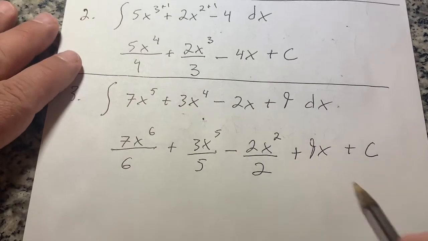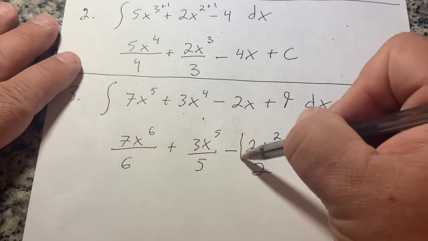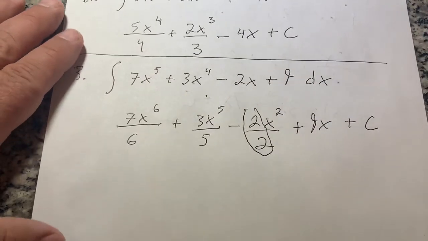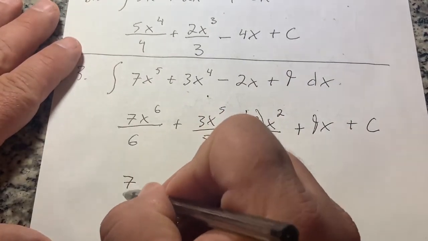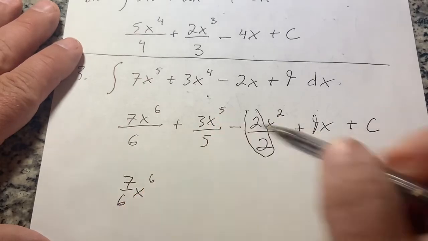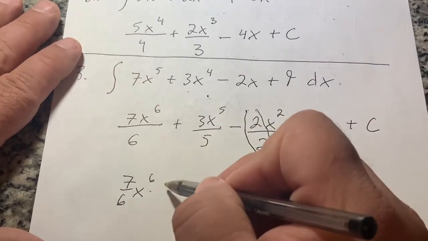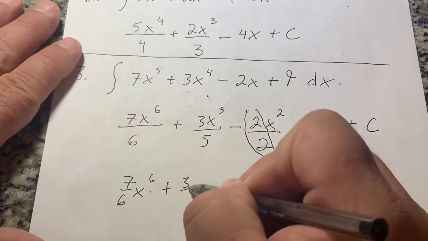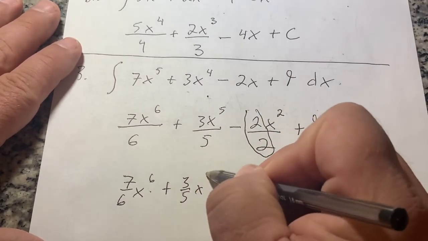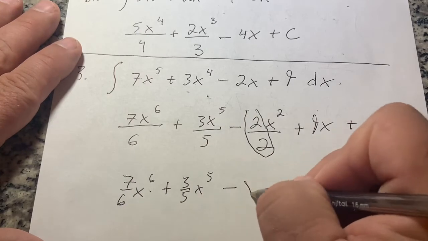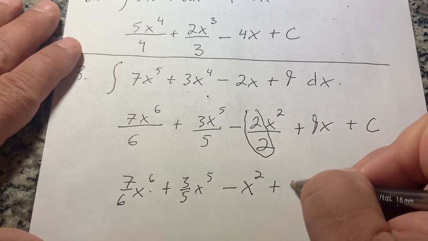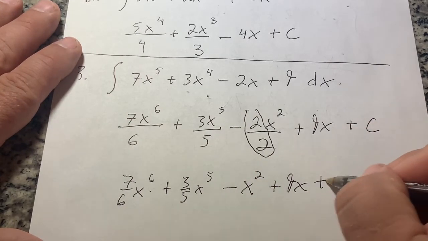I'm going to simplify it. This is the only one I can simplify, the 2x squared over 2. So it's going to be 7/6 x to the 6th. Either way is a correct representation of it. Plus 3/5 x to the 5th minus x squared plus 9x plus c.